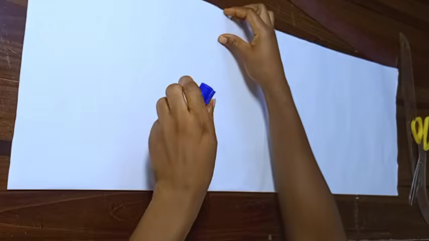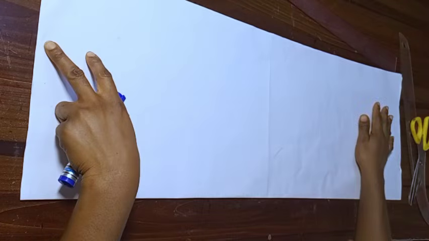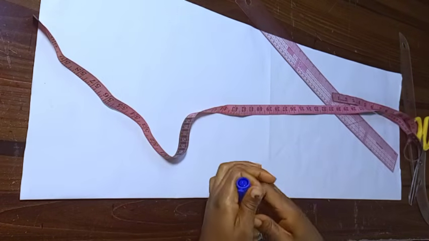Let's dive right into the pattern drafting. So here is my pattern. First thing, make sure you fold your pattern into two. As you can see, my pattern is on fold, okay?